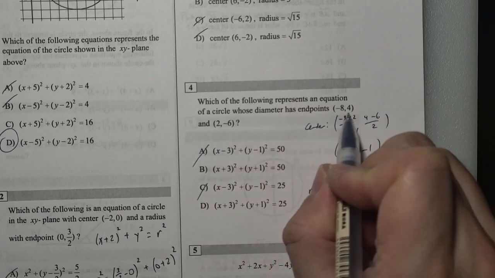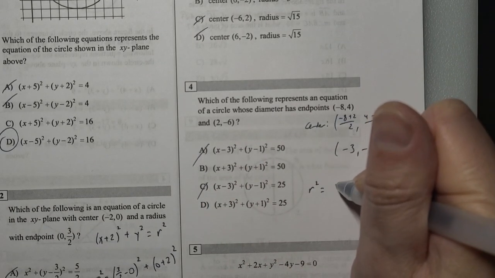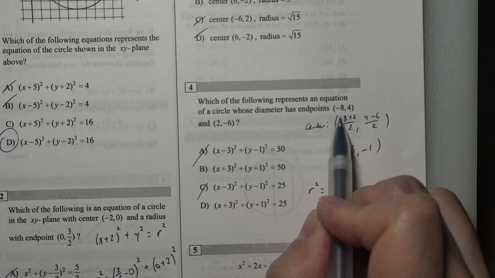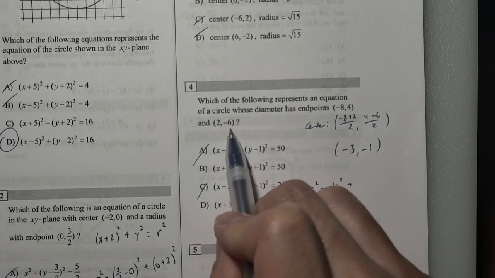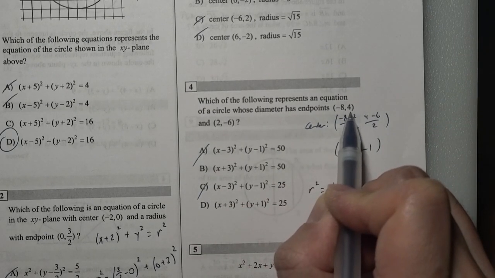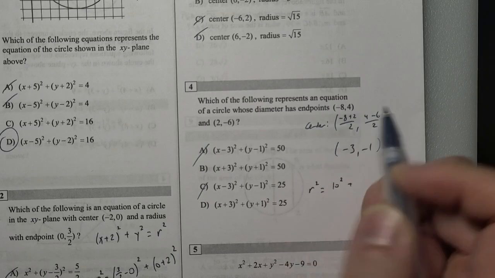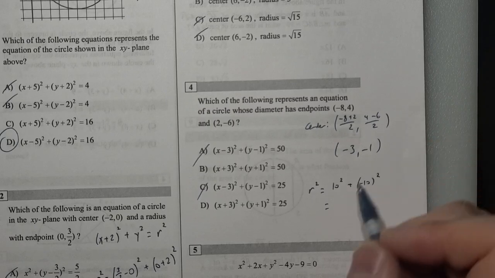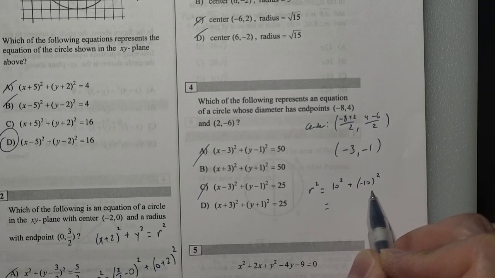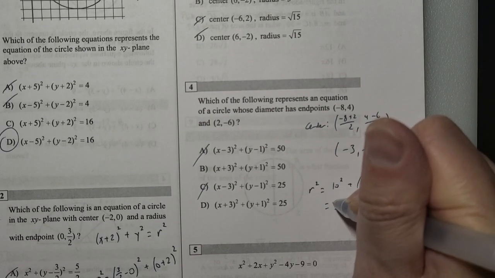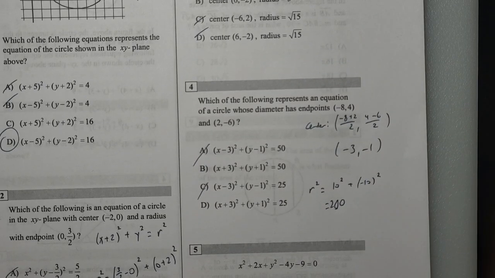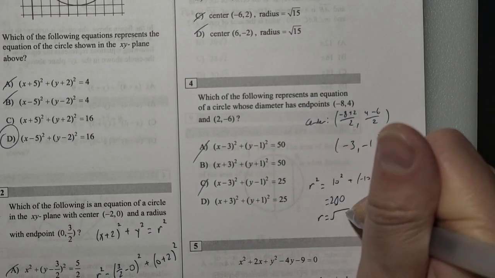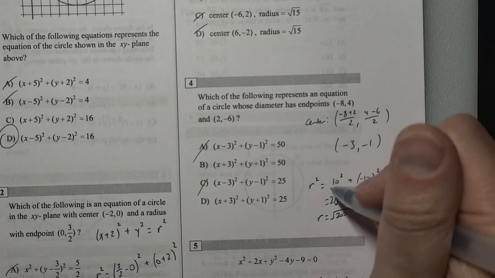So it'll be 2 minus negative 8, so that'll be 10 squared, plus -6 minus 4. So that's -10, right? So that is (-10) squared. Okay, so this is 100 plus 100. So that's 200. Okay, so your r squared is 200.